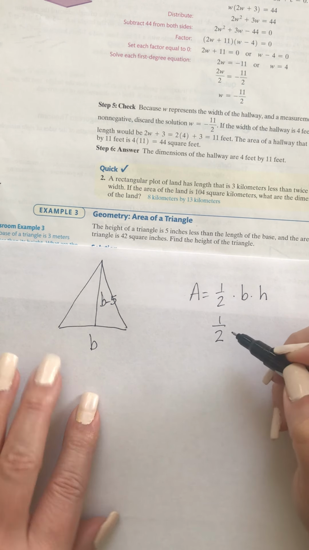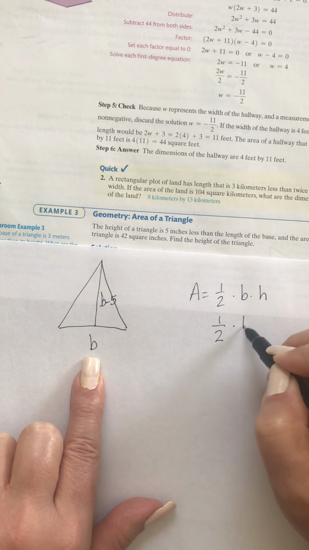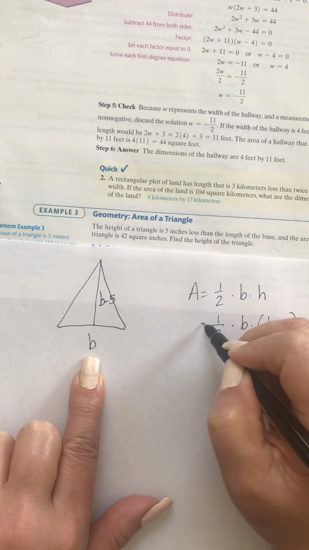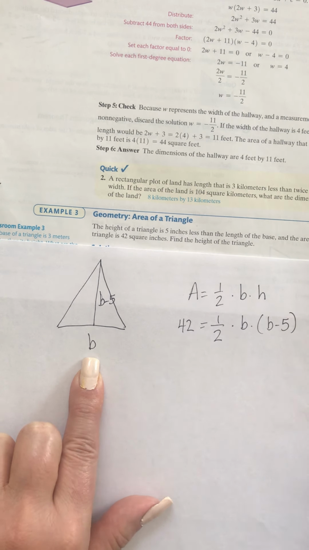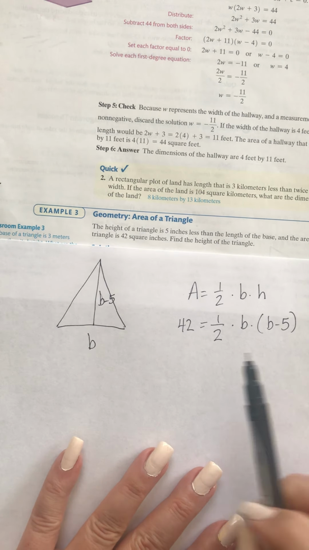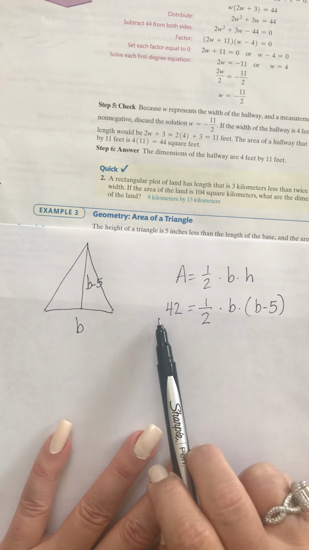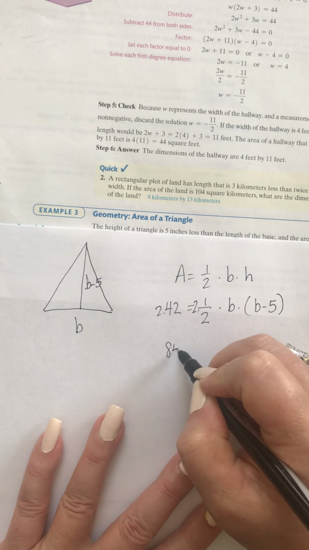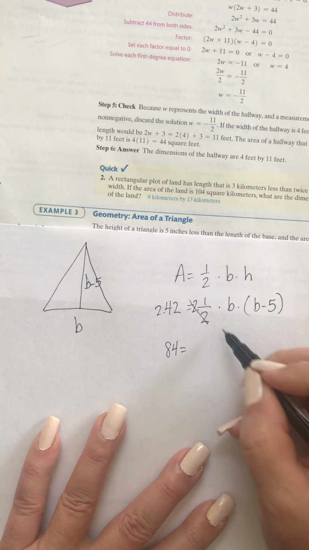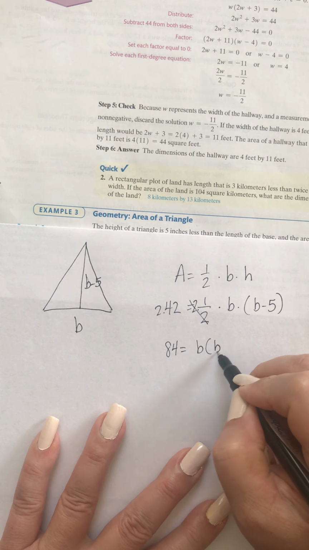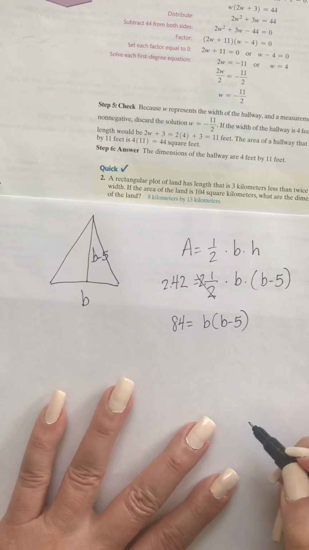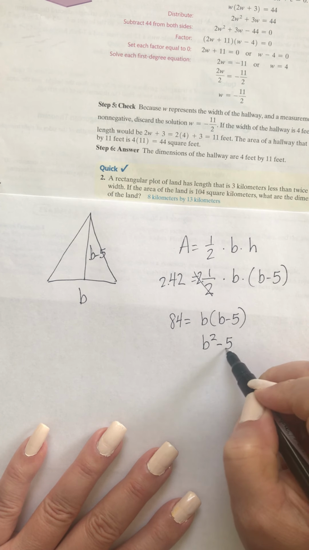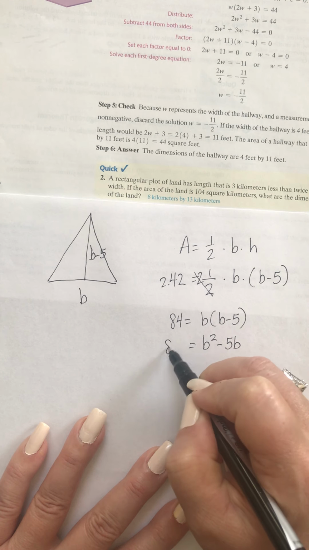So let's plug in everything we know. Well, the base is b, the height is b minus 5, and the area is 42. Now we have to solve this. I don't like this 2 here, so I'm going to multiply both sides by 2. 84 equals, these 2's cross out, we have b times b minus 5. I'm going to distribute: b squared minus 5b equals 84.